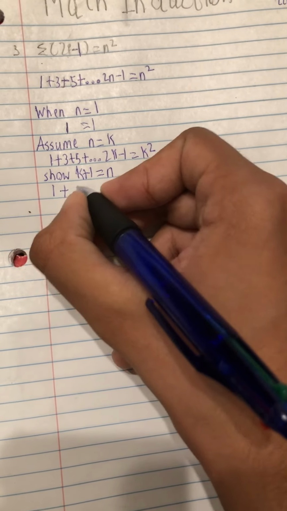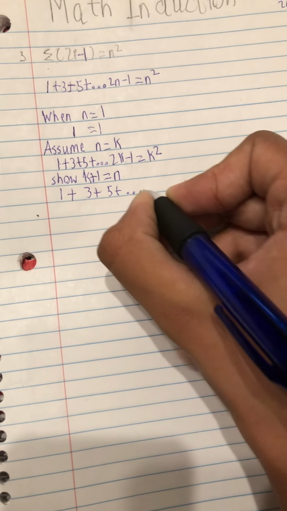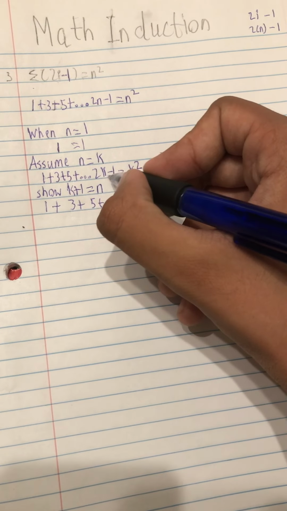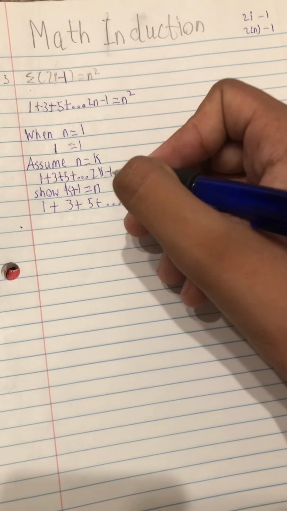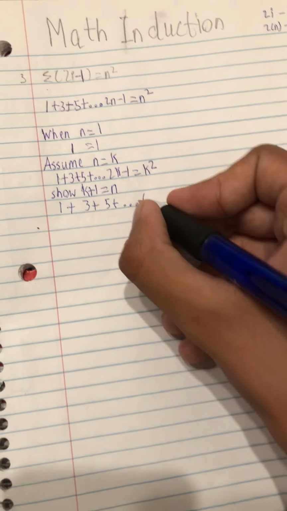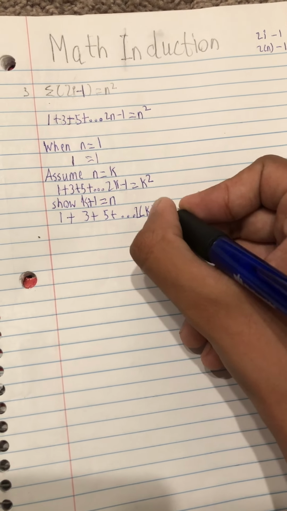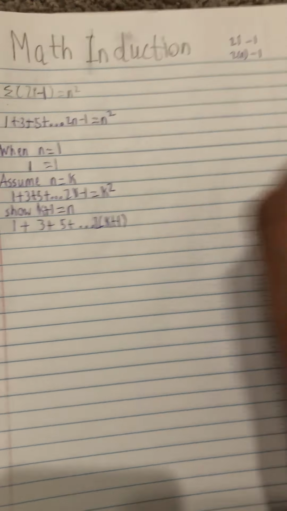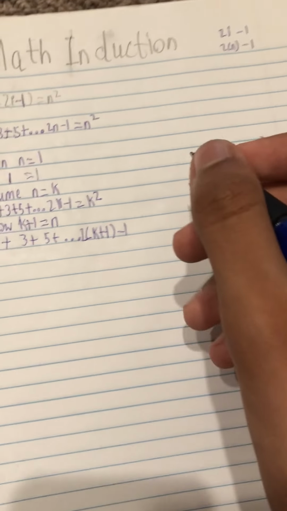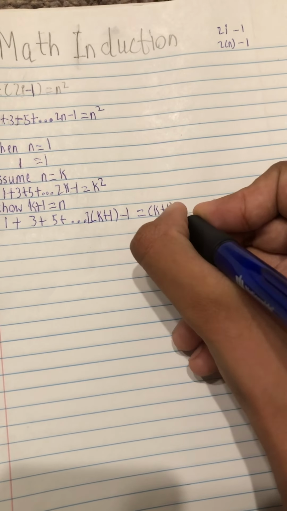So 1 plus 3 plus 5 plus dot dot dot, and you see how you plug in k over here? Every instance where you plug in k, you want to put parentheses and plug in k plus 1. So in this particular situation, it'd be plus 2 times k plus 1, and then minus 1, is equal to k plus 1 squared.